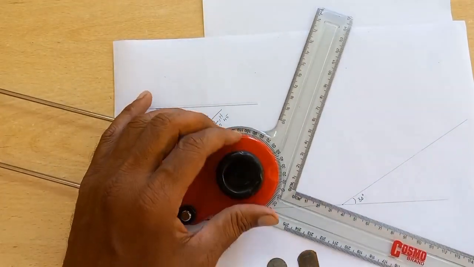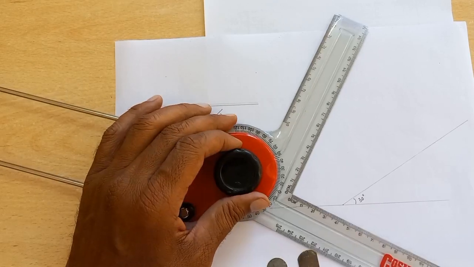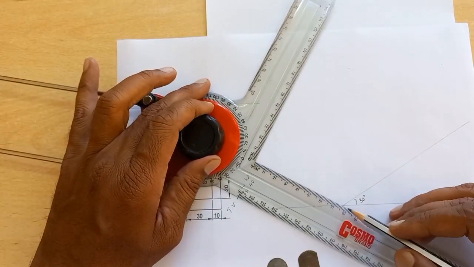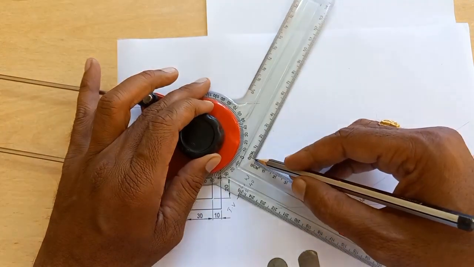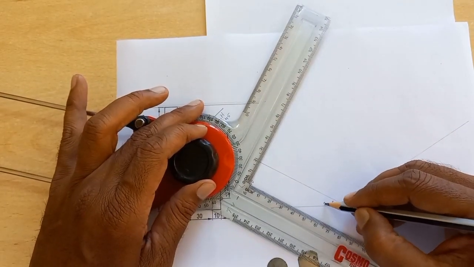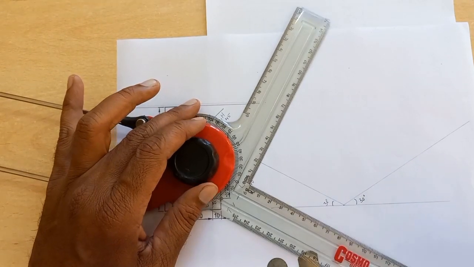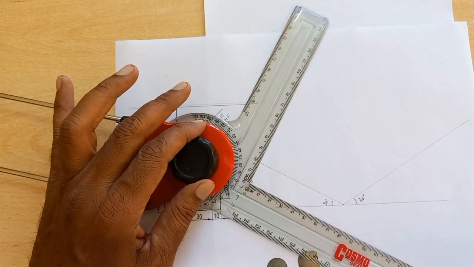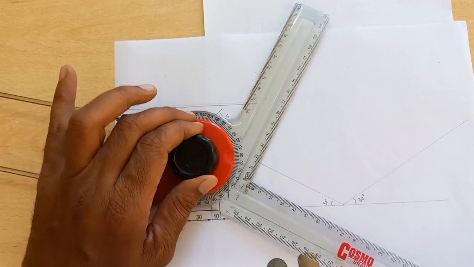In the same way, towards the left hand side also, make it 30 degrees. Mark it as 30. Every indication is very important in an isometric view, because at the final stage you cannot indicate it.